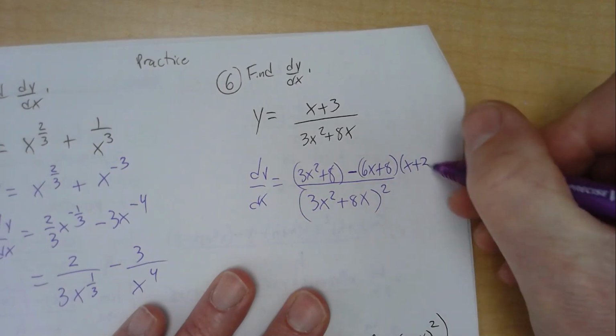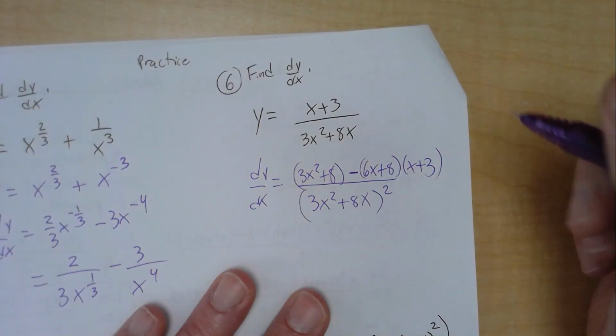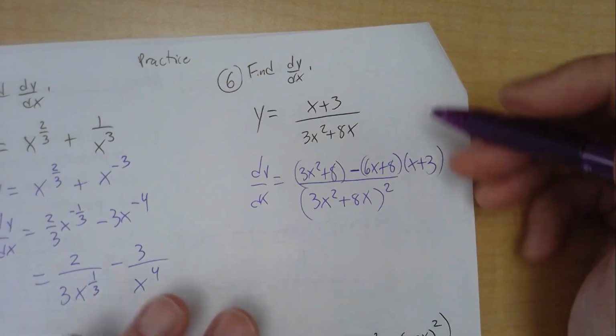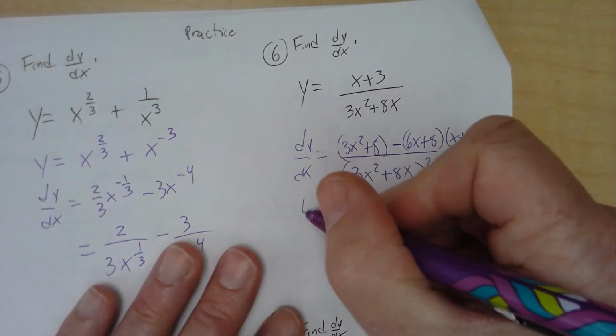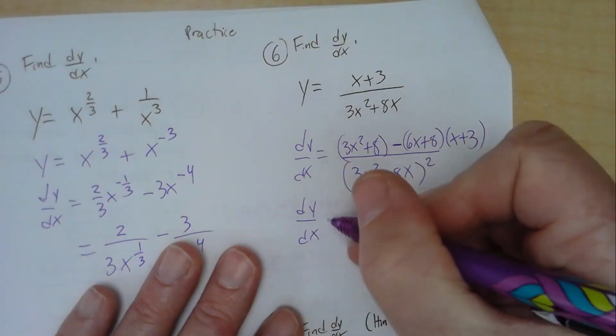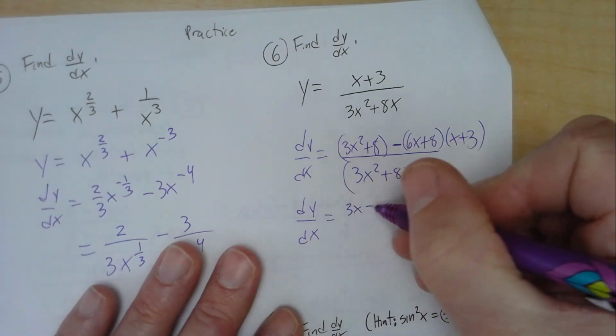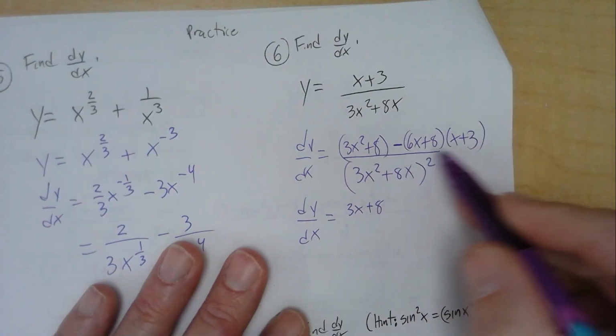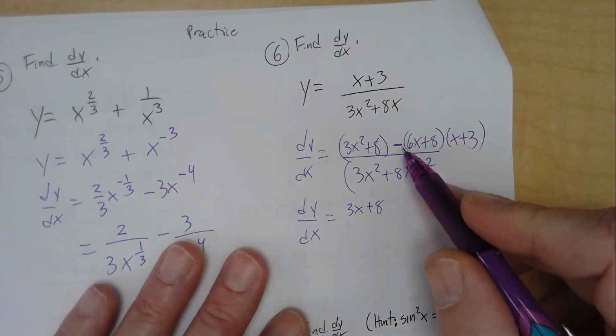x plus 3. All right, now we're going to do some simplification on this to make it better, because I think it's worth doing on this one. So it's 3x plus 8. Okay, I'm going to FOIL this out and distribute a negative through it.